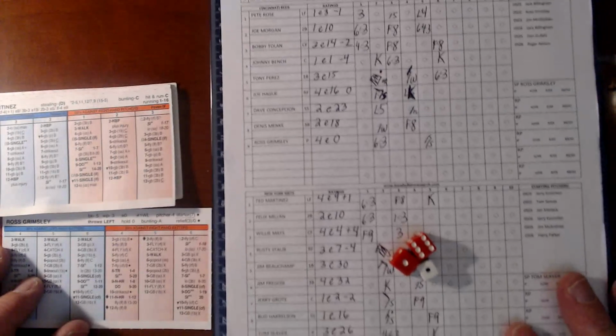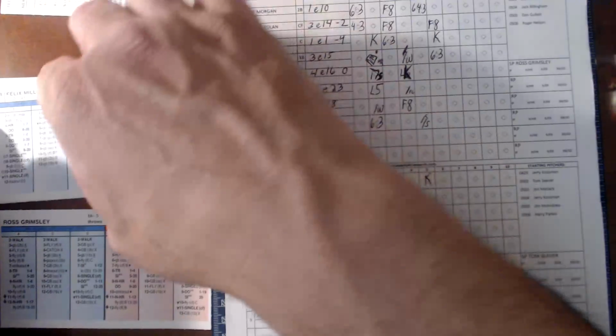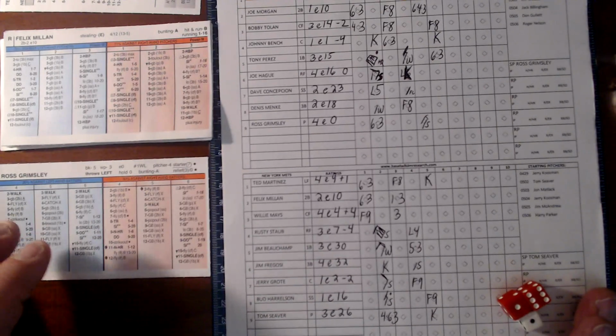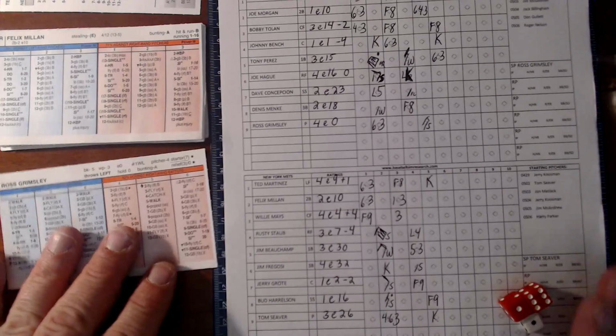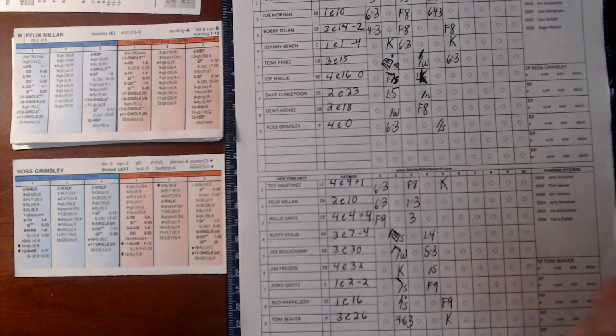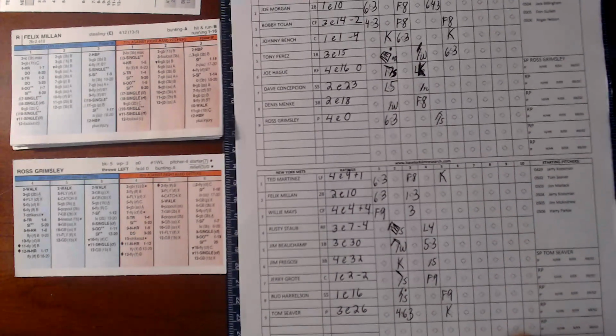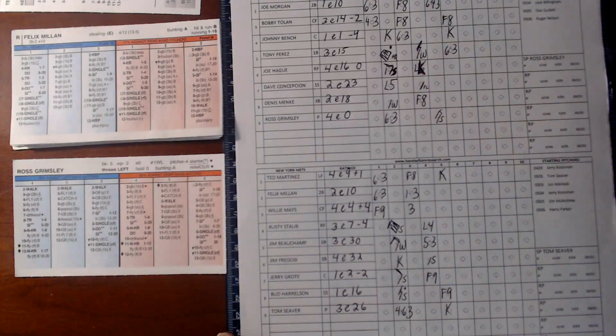And leading off for the Mets, we have Felix Millan. Let's see if we can move this over a little bit. Okay, perfect. .610 versus a righty. Ballpark single chance. Millan is a righty, and Shea, it is 1-11. 20. Lines out to short.